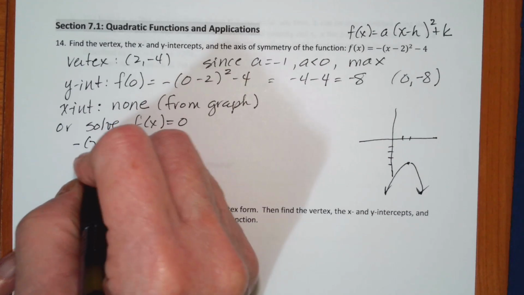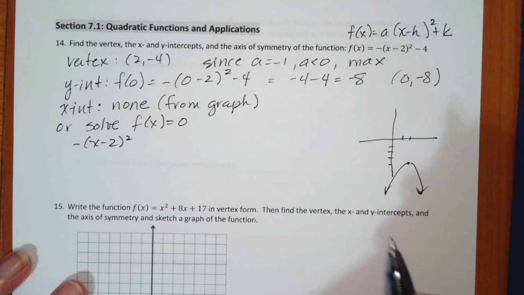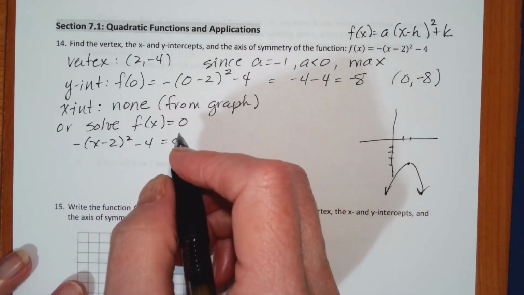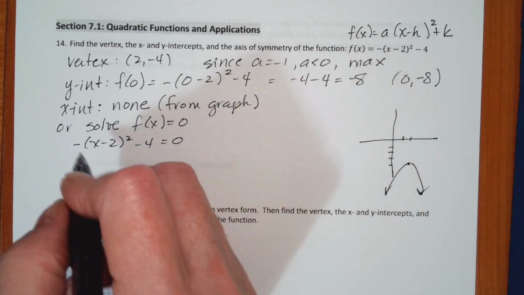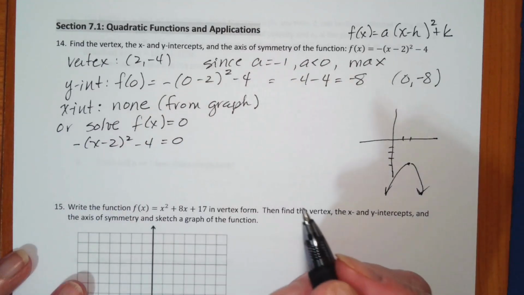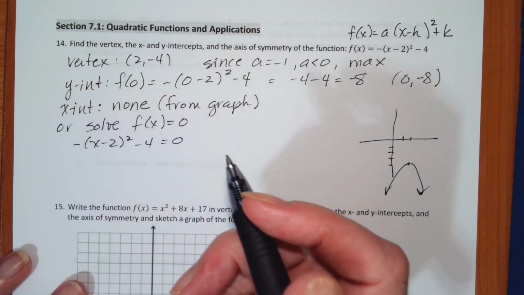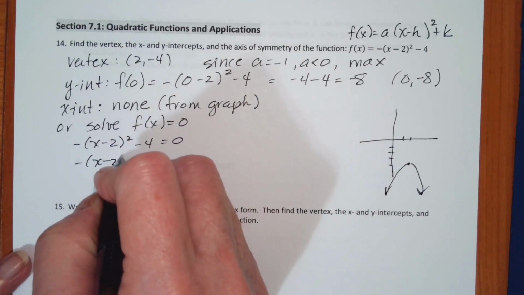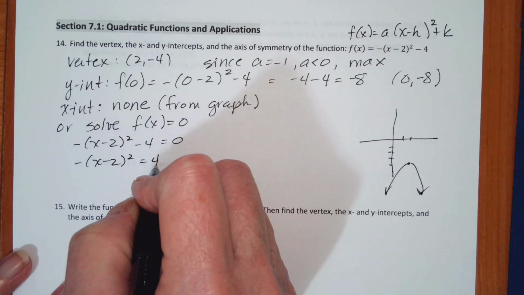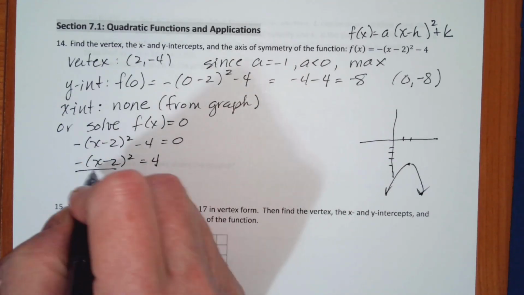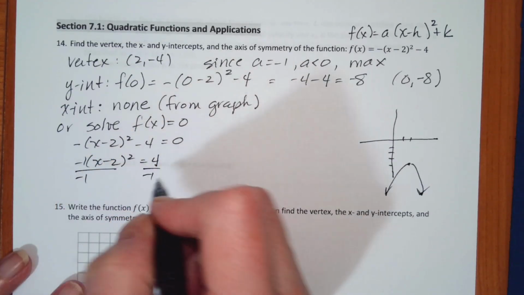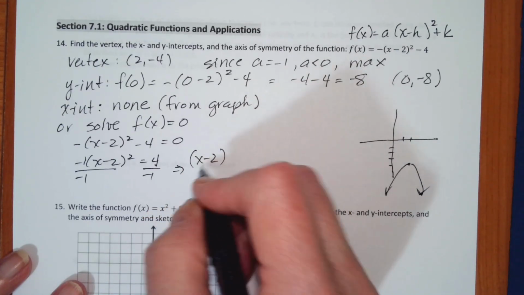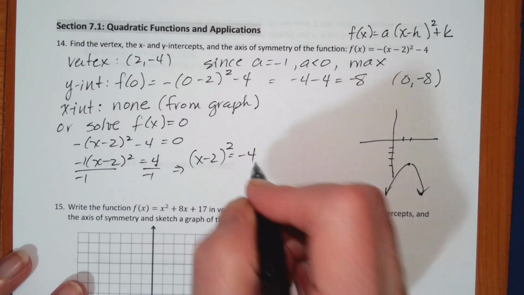So you have the opposite of x minus 2 squared minus 4 equals 0. Now, I'll do it by completing the square. Okay, so this is the opposite of x minus 2 squared is equal to 4. I'm going to divide by -1, which gives me x minus 2 squared is equal to -4.